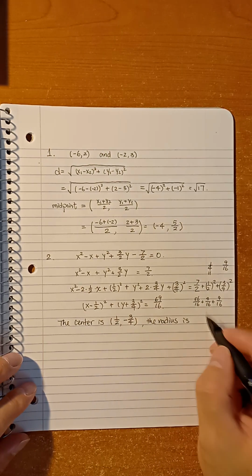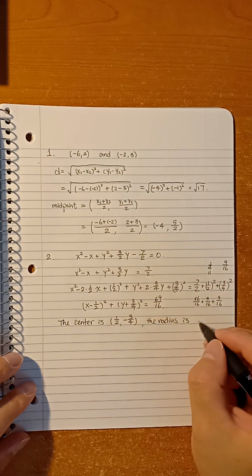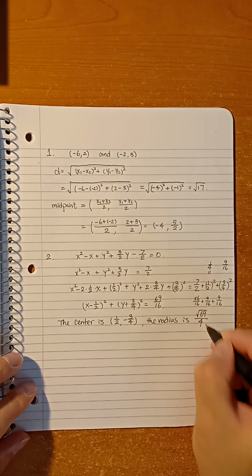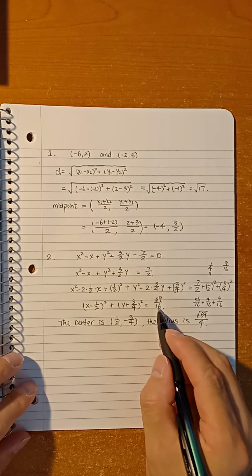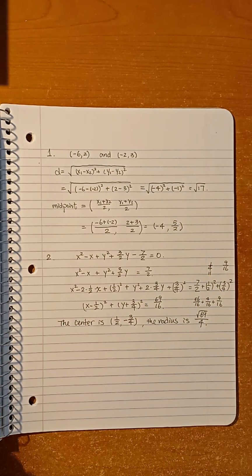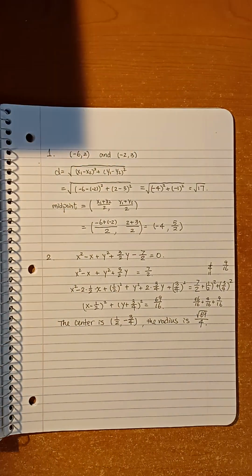This is r squared. So r is the square root of 69 over 4, since you can take the square root of 16 to get 4. So you can just write this as the square root of 69 over 4. Right? So that's the second problem.